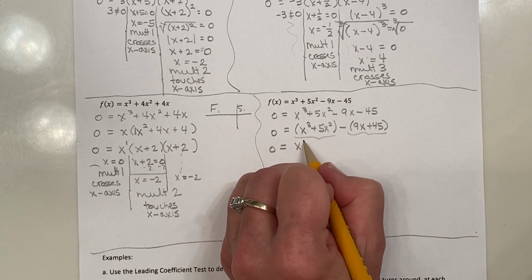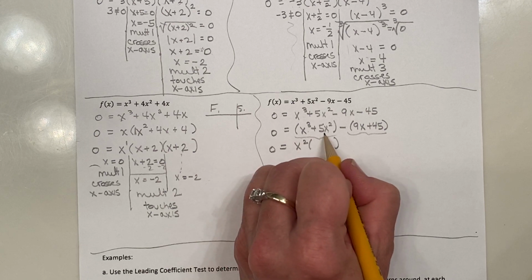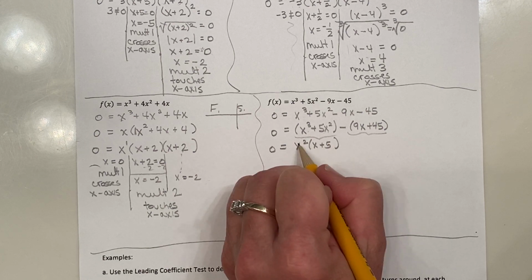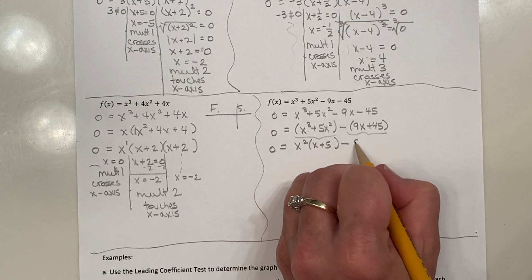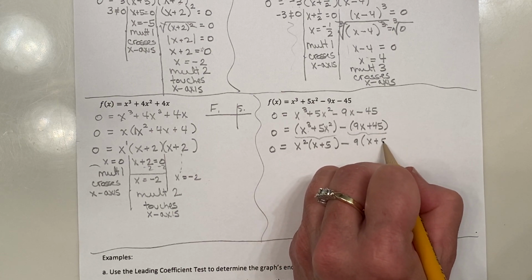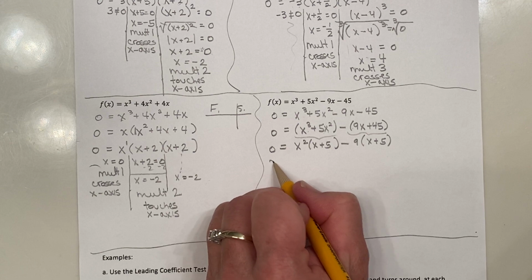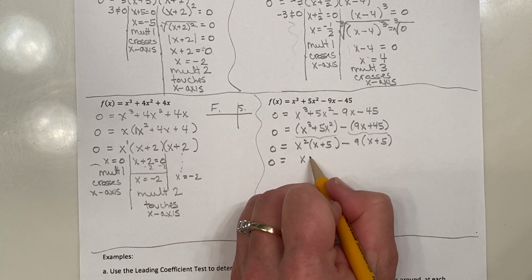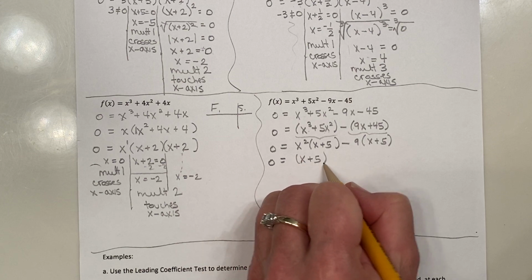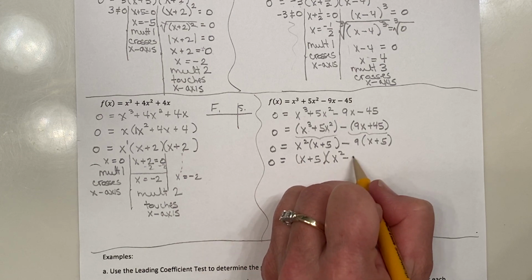Have a common factor of x squared. That will leave x plus 5. Always go back and check your factoring by multiplying back in. Here we have a common factor of 9, and that leaves x plus 5. So good, same parentheses, we're on a roll. Don't forget the 0 equals. So x plus 5 comes out, and x squared minus 9.